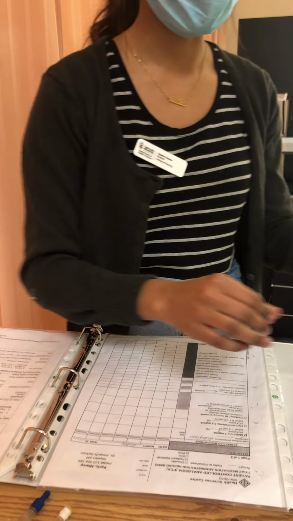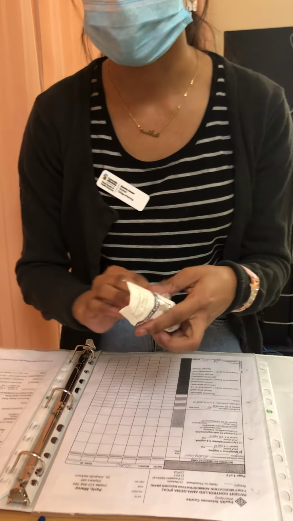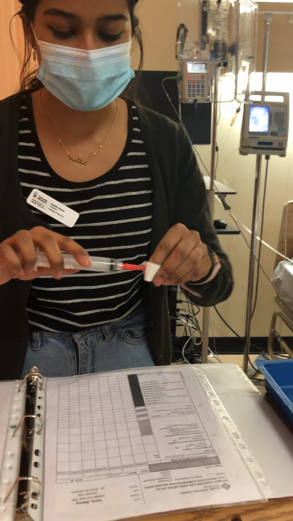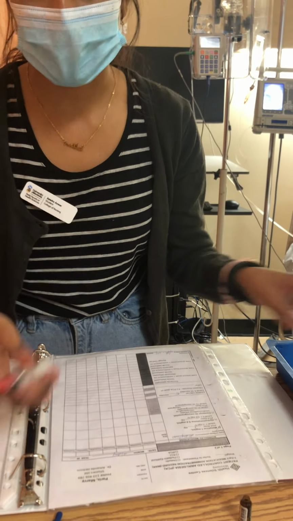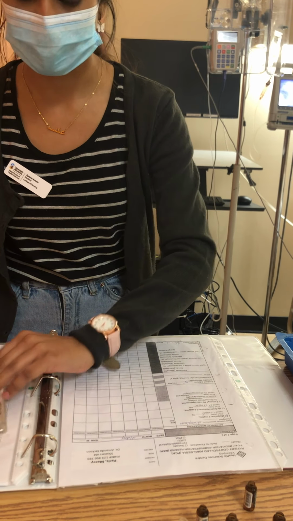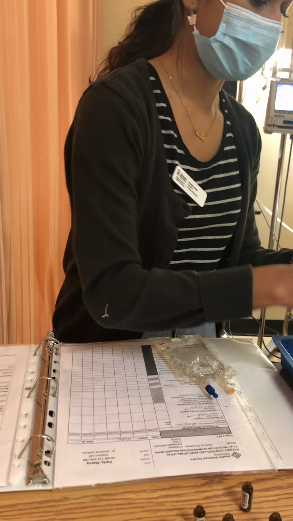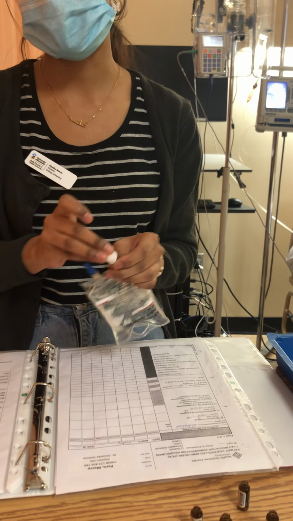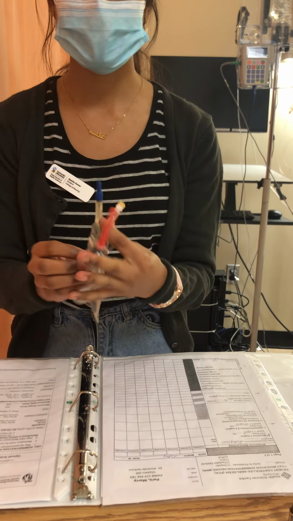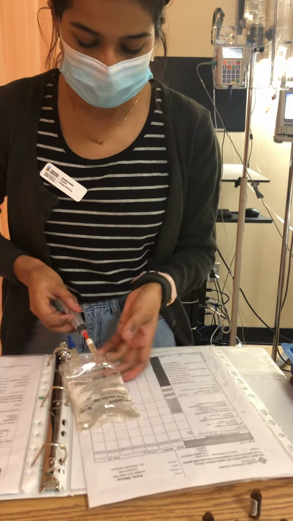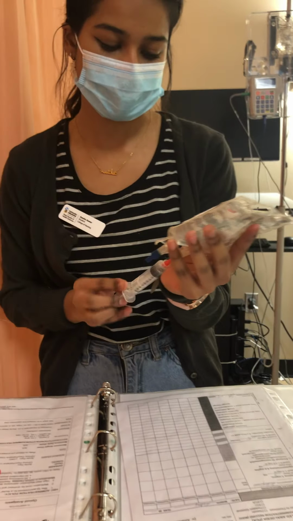Now I'm going to start drawing up my medication. The first thing I'm going to do is draw up the normal saline. I'm going to be using aseptic technique to attach this, and I'm going to draw up 5 mils of the normal saline to ensure that I have 45 mils in the bag. So I'm going to clean it for 30 seconds, 30 seconds has passed, dry for 15 seconds, 15 seconds has passed, and then I'm going to aseptically take out 5 mls into my syringe.